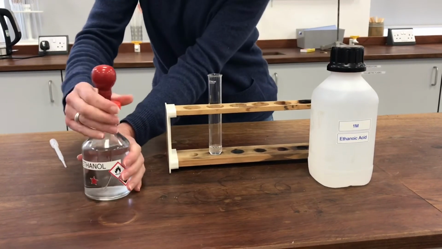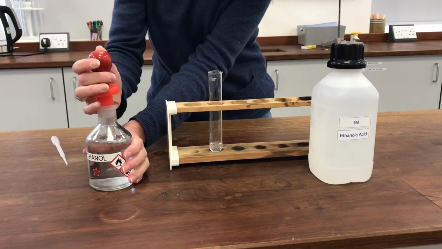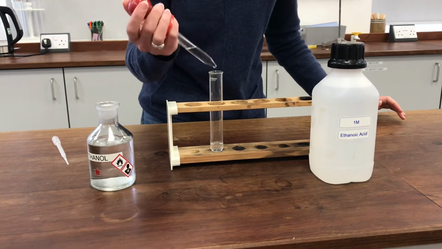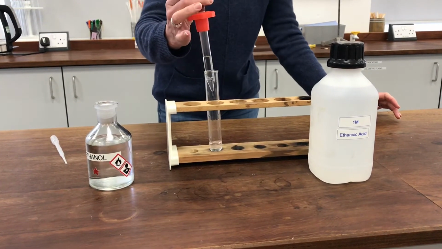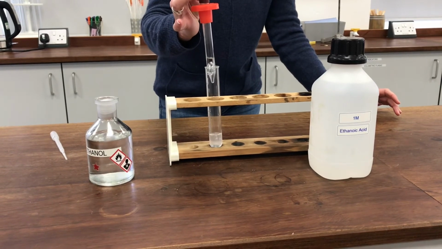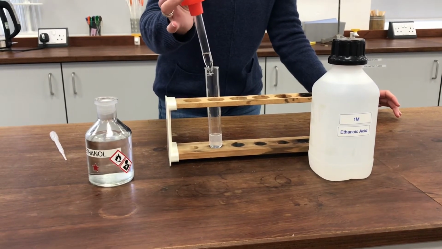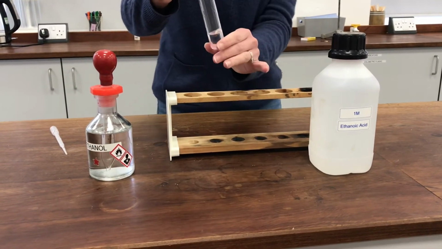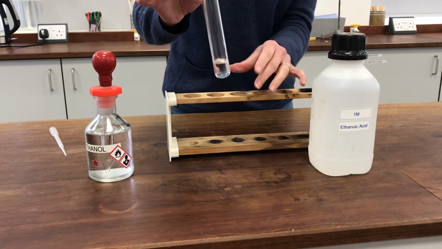Now, you may already have seen the video clip with the sulfuric acid and the sugar, so that might give you an idea about the purpose of the concentrated sulfuric acid in this reaction. I'm going to add roughly equal portions of ethanoic acid and ethanol. I'm expecting this will be quite warm now, and it is.